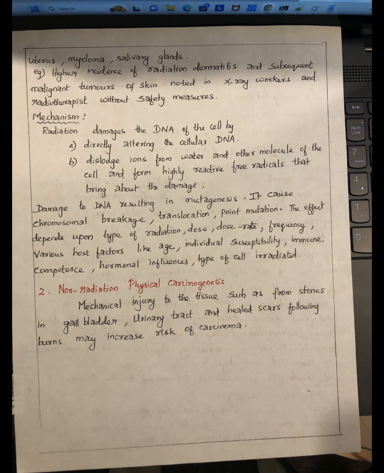The second is carcinogenesis caused other than by radiation. Injury to tissues, such as stones in gallbladder or urinary tract, may predispose to cancer. Healed scars following burns may increase the risk of carcinoma.